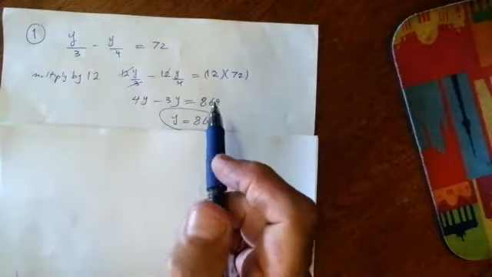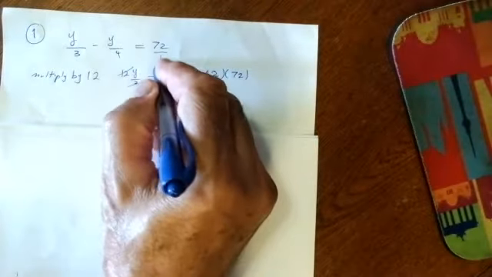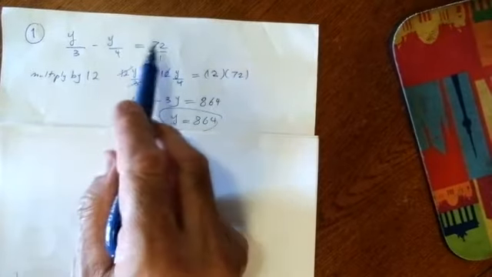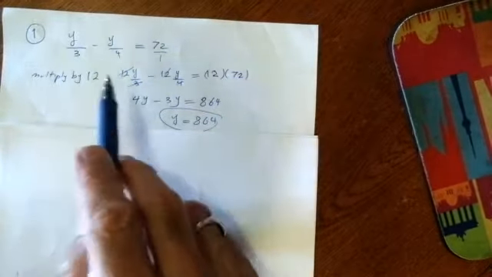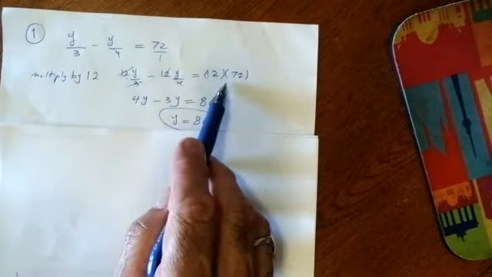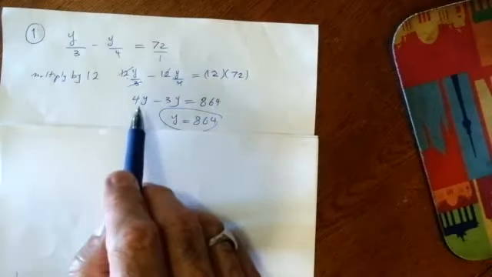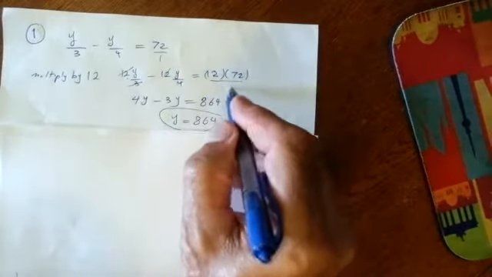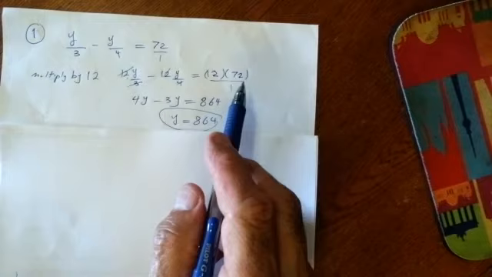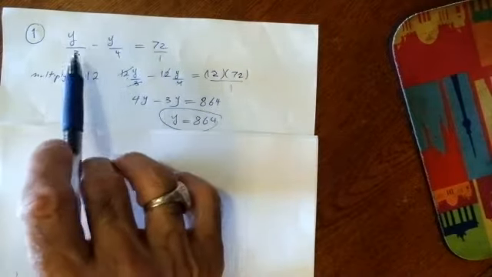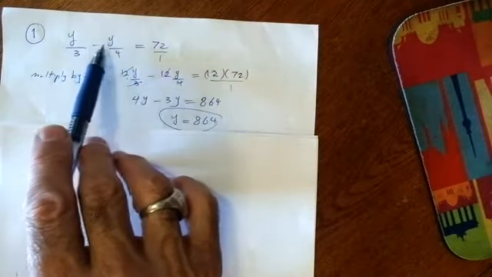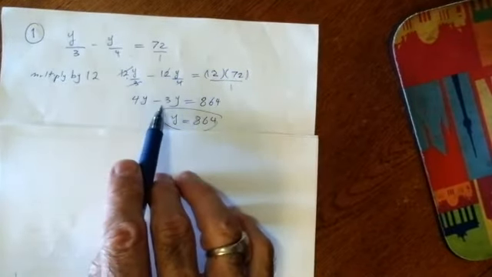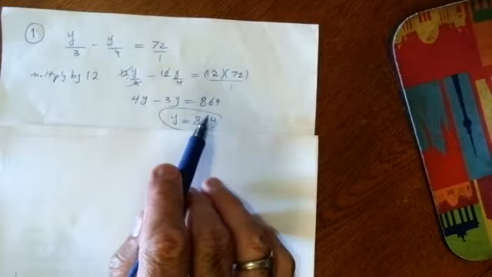In a case like this, one of the easy ways to do it is, there are three denominators: 1, 3, and 4. So what I do is I multiply every term by 12. I put a 12 here, and 12 there. 3 goes into 12 four times, 4 goes into 12 three times, and this one would be just 12 times 72. So I get rid of all the denominators. Again, I have 3 and 4, which is 12, so I multiply every term by 12. In that case, I end up having 4y minus 3y equal to 864.